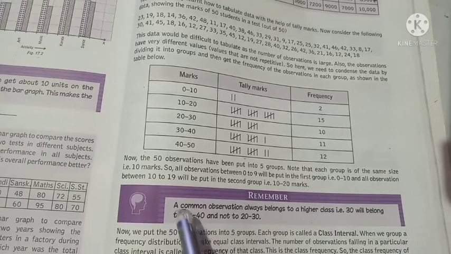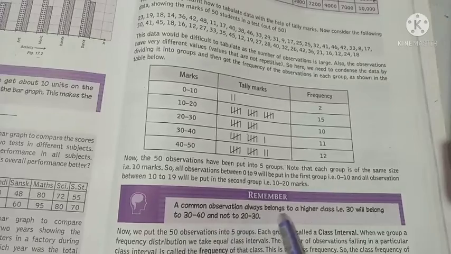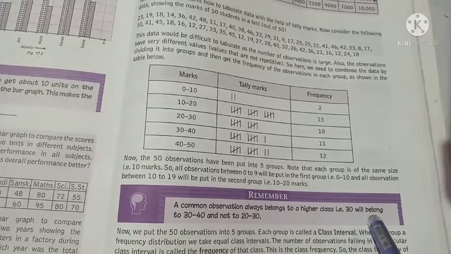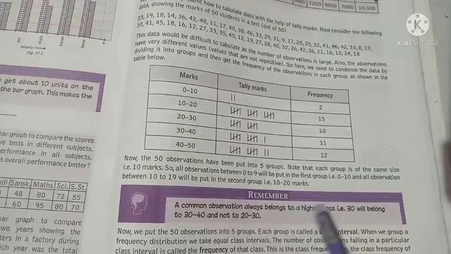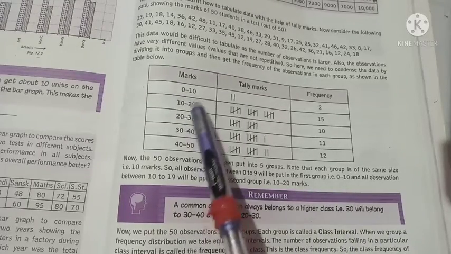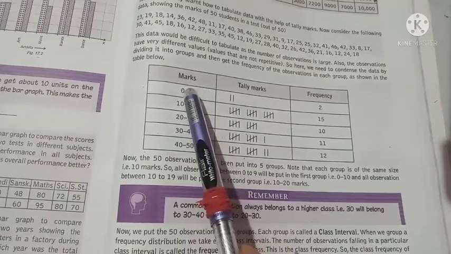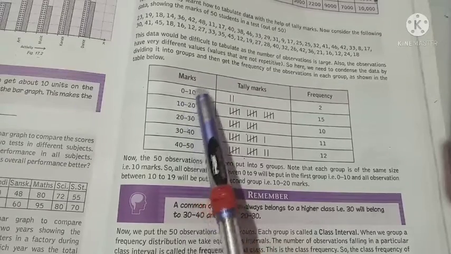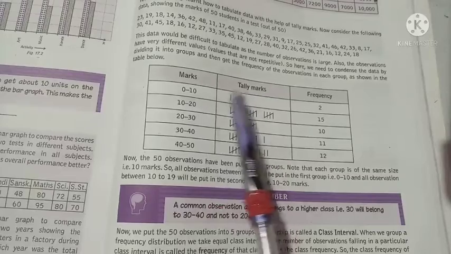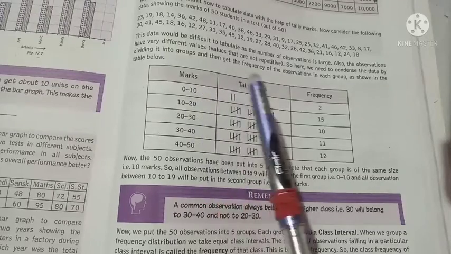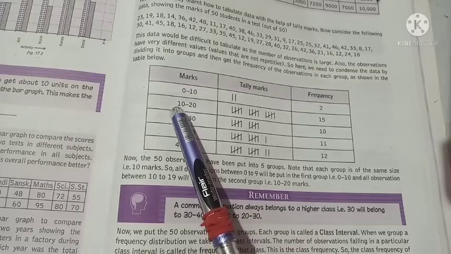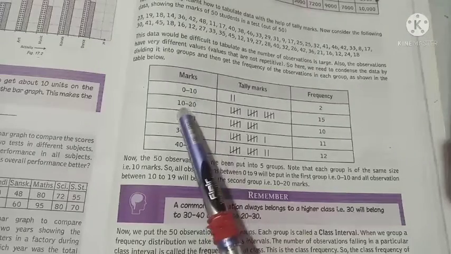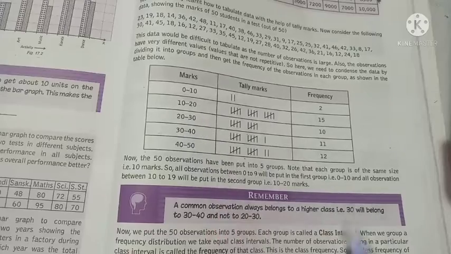Understand? So the common observation always belongs to the higher class, that is 30 will belong to 30 to 40, not 20 to 30. If you want to count how many marks are in 0 to 10, you have to count only up to 9, not up to 10. 10 should be counted from the next group. Understand?